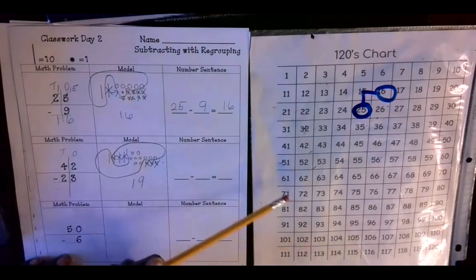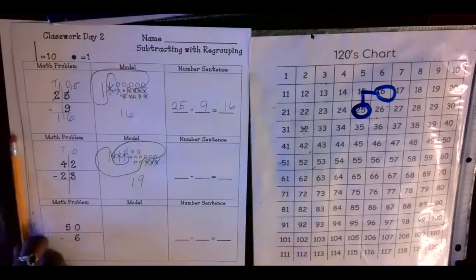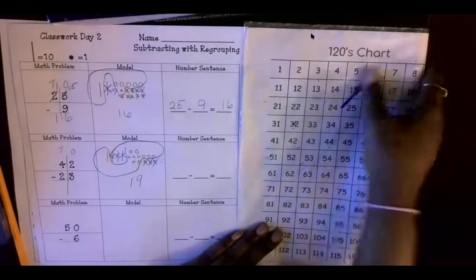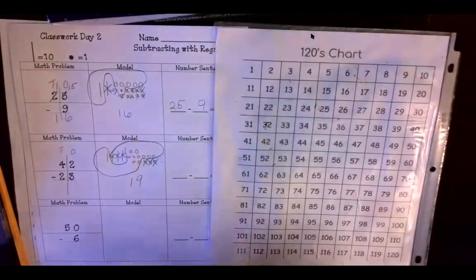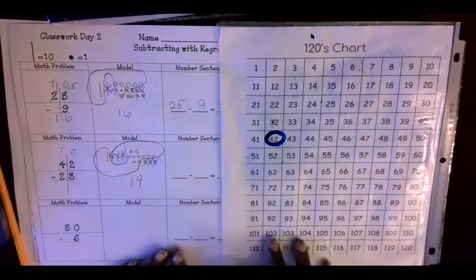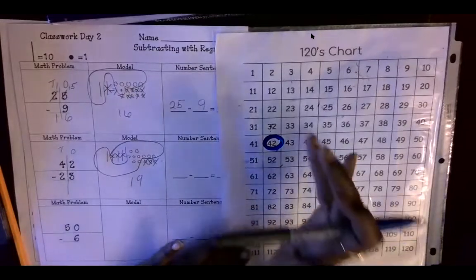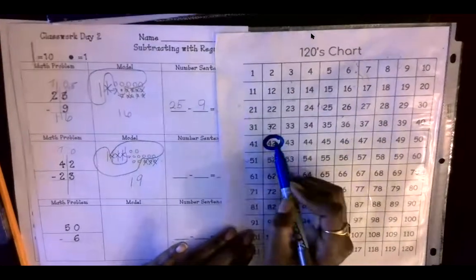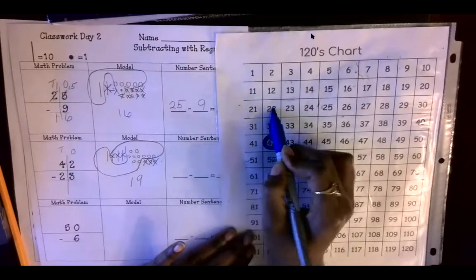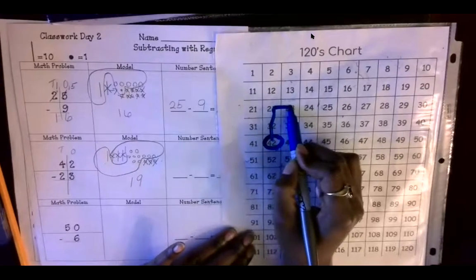Oh my goodness. Let's check it on our hundreds chart. I'm going to start at 42 minus 23. Remember, when you're doing 10 less, you want to go up the hundreds chart. So 10, 20, 21.